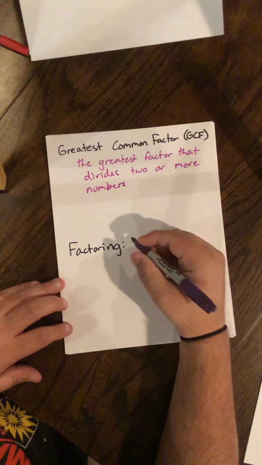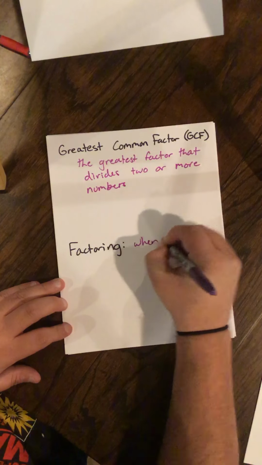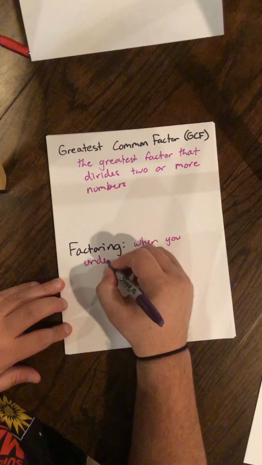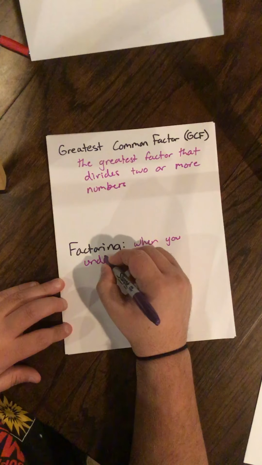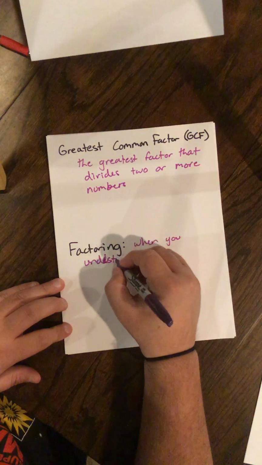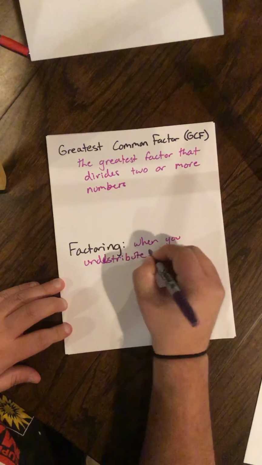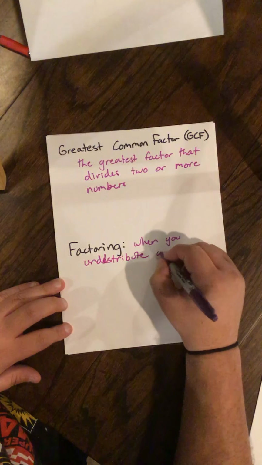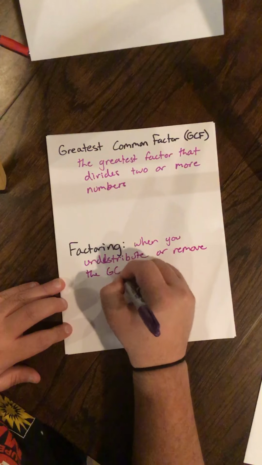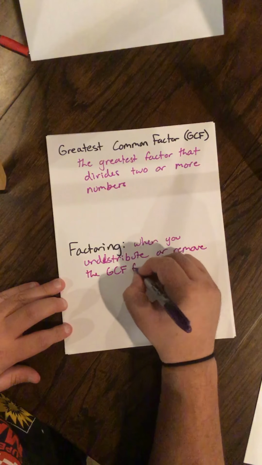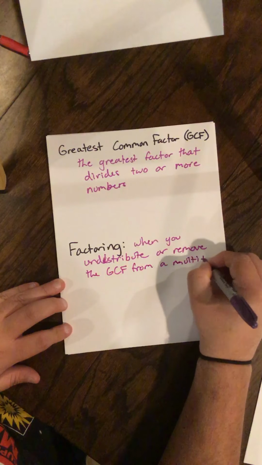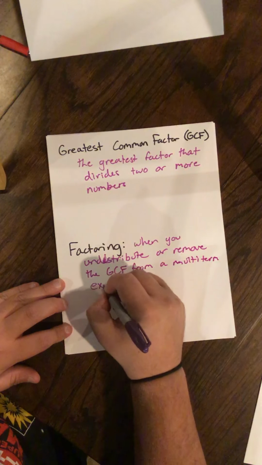But really, when I say factoring, I mean when you undistribute or remove the GCF from a multi-term expression.